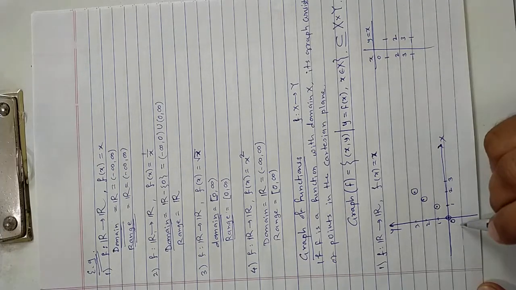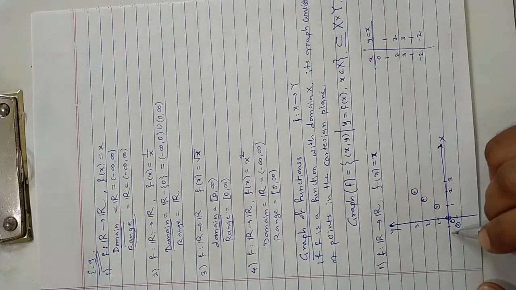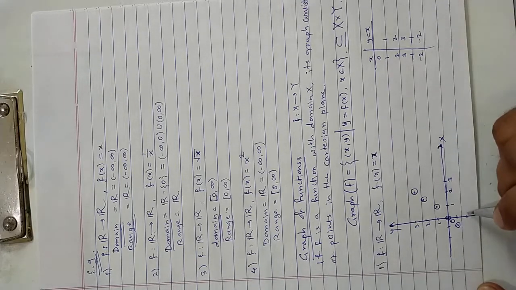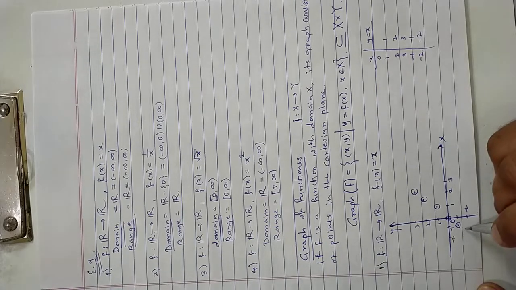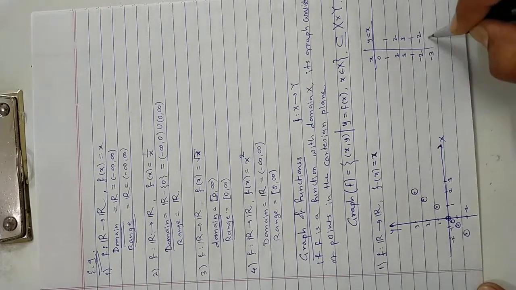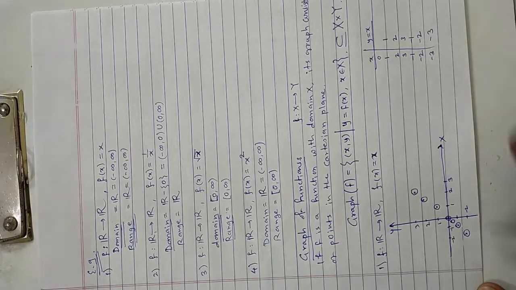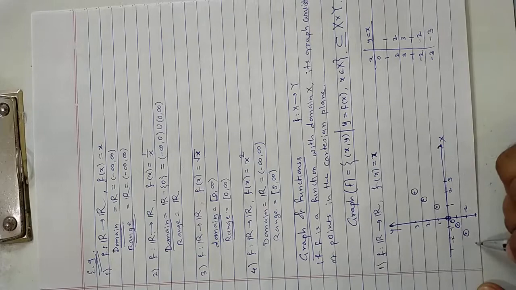If I take x equal to minus 2, I should have y equal to minus 2. If I take x equal to minus 3, I should have y equal to minus 3.